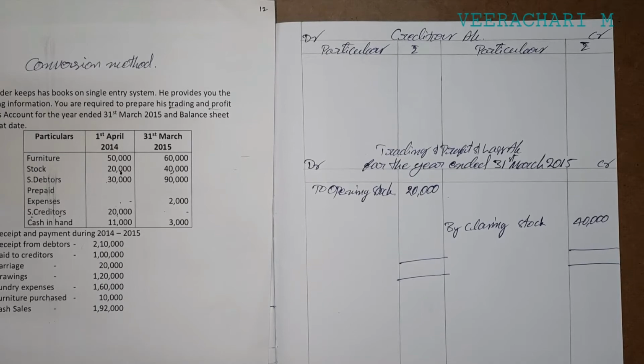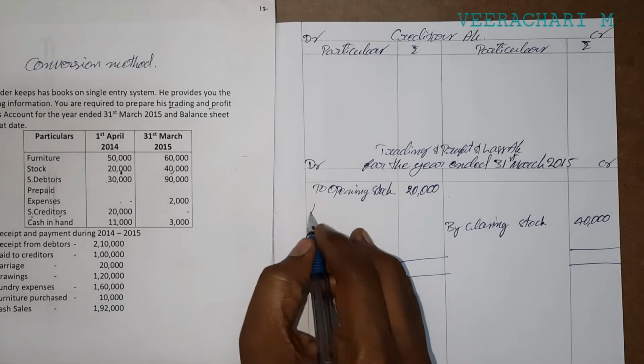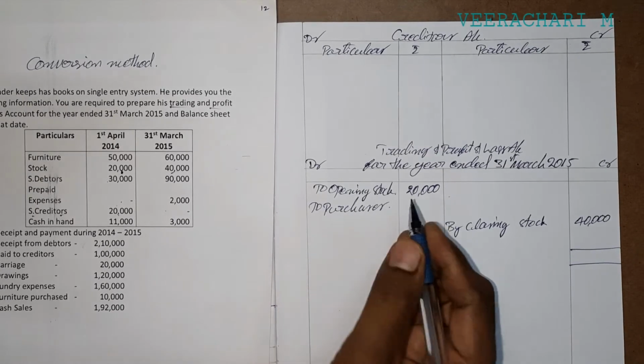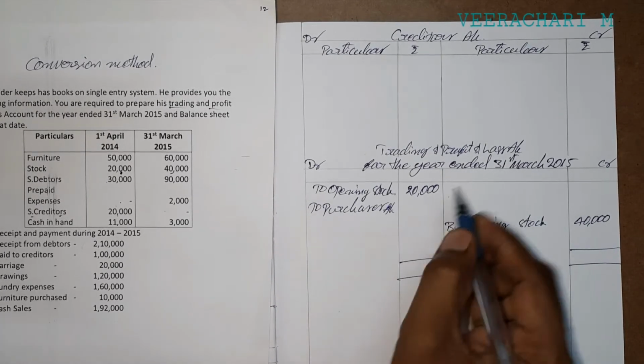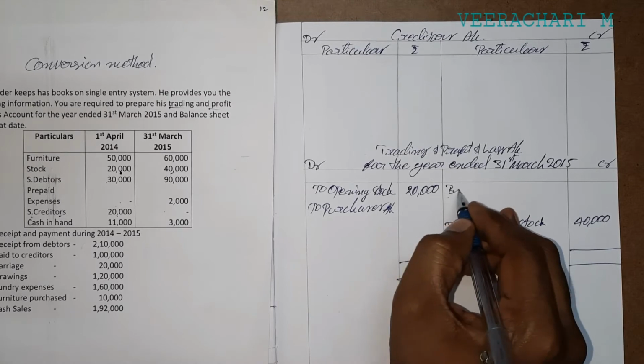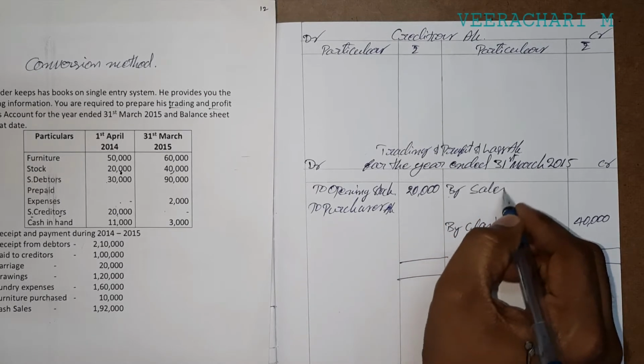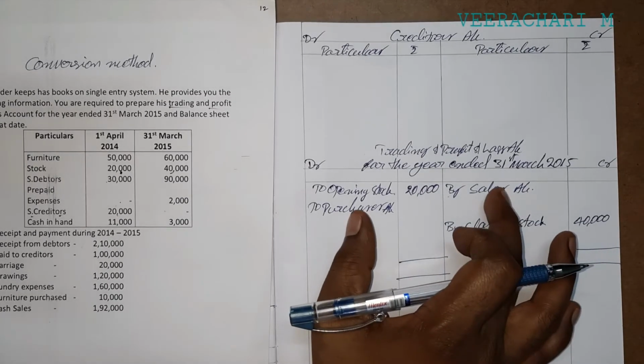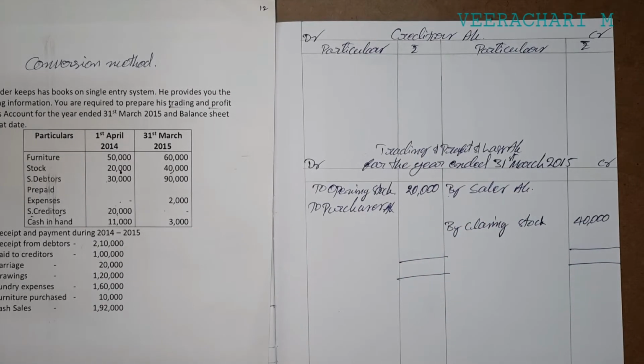After this, we should write purchases. Every business has purchases, the purchases account, and every business has sales also. So these are the purchases and sales, we should identify them.